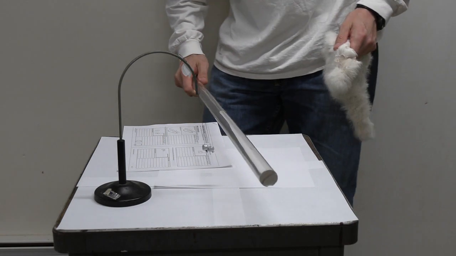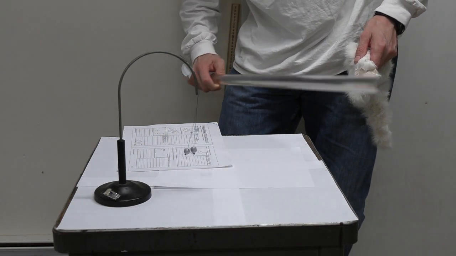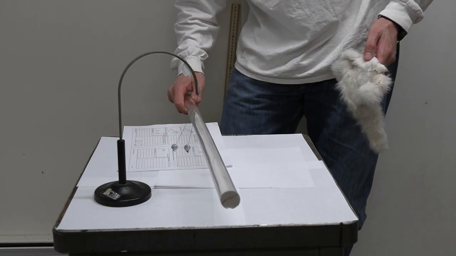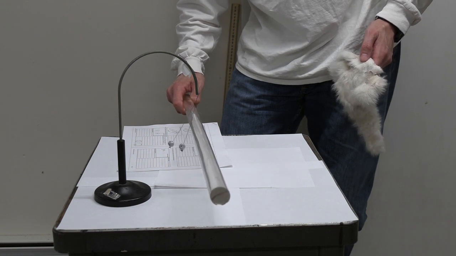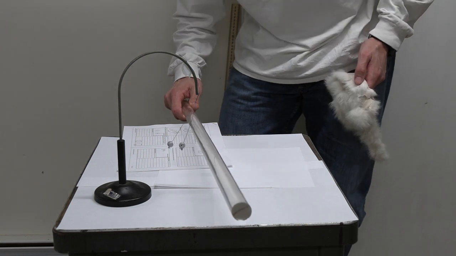Okay, so it's going to attract and then touch, and then after it touches, notice what's happening to the pith balls from the rod. They used to be attracted. Now look at them, right?